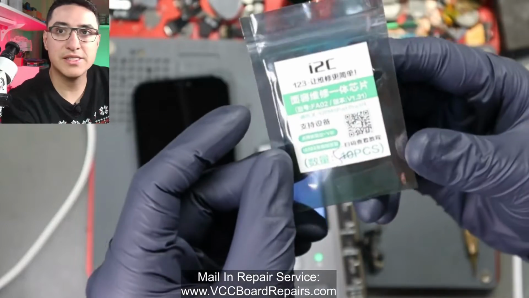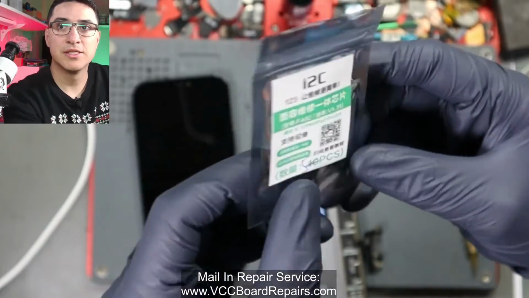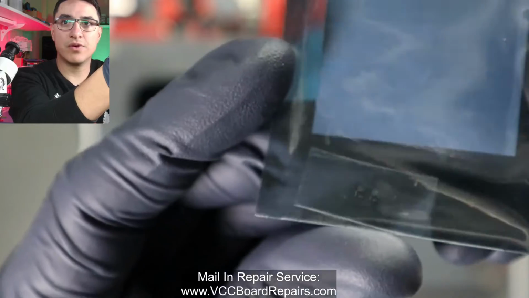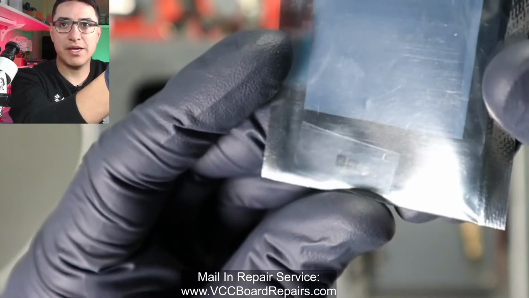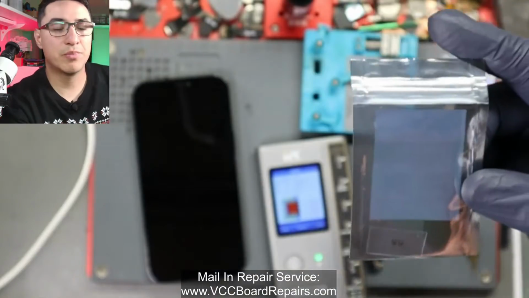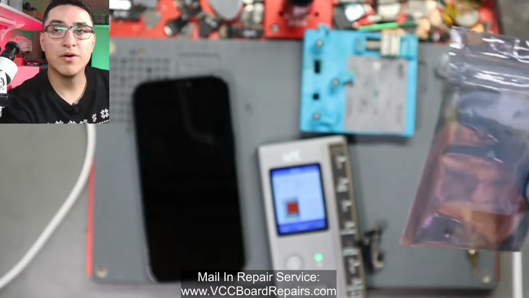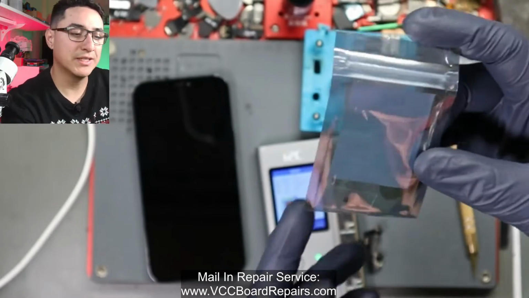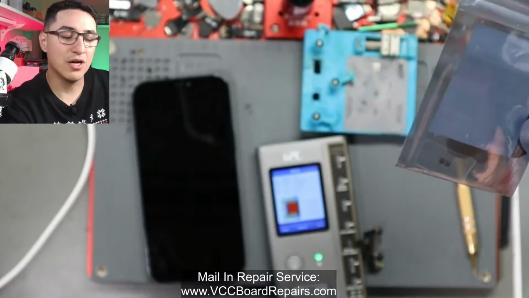Here's the new IC that we're going to be using. So we only need one IC for iPhone 10, 10S, 10S Max, 10R, 11, 11 Pro, 11 Pro Max, 12, 12 Pro, 12 Pro Max, 12 Mini. One IC can handle all those models.